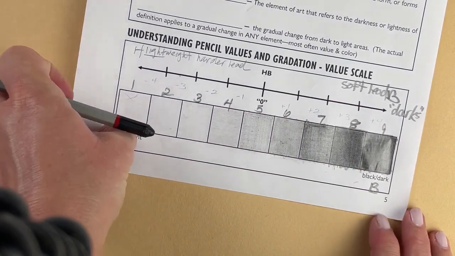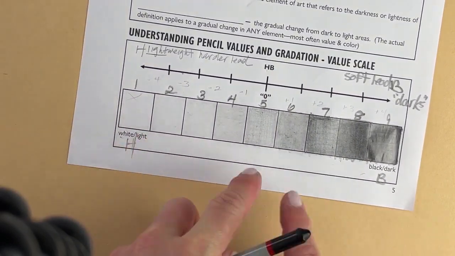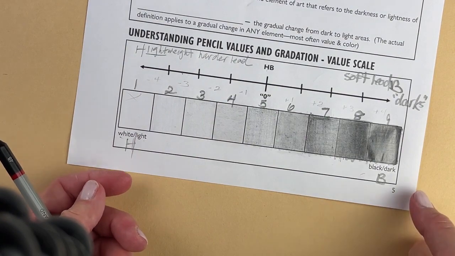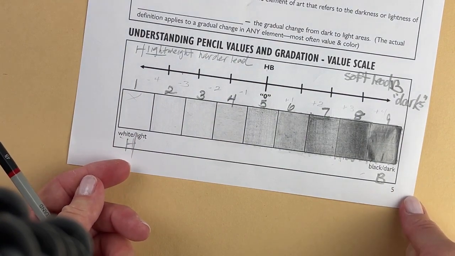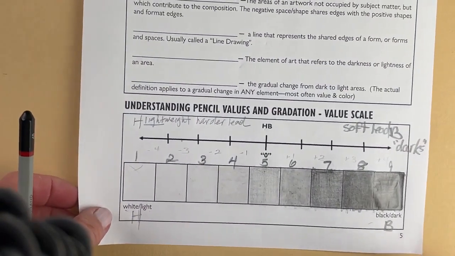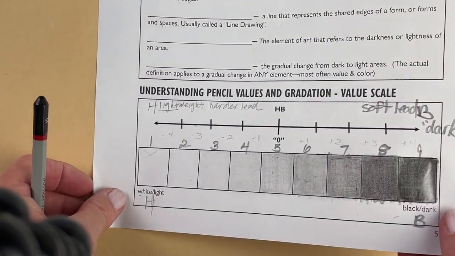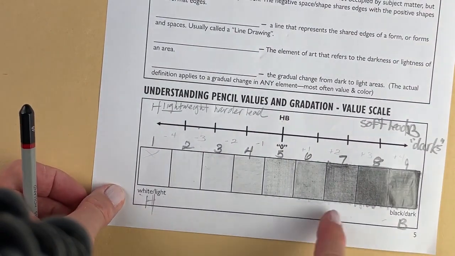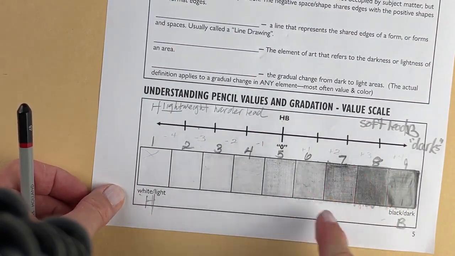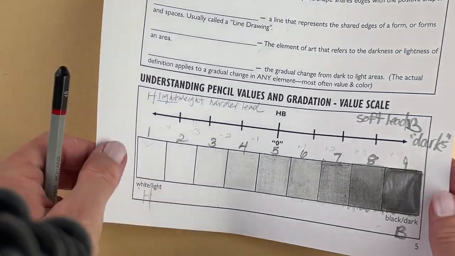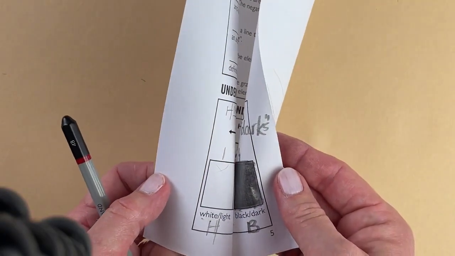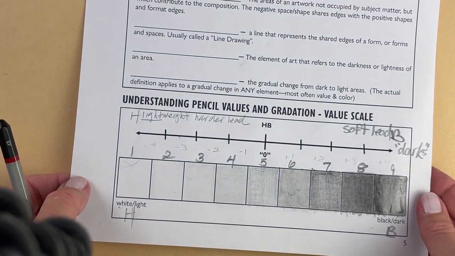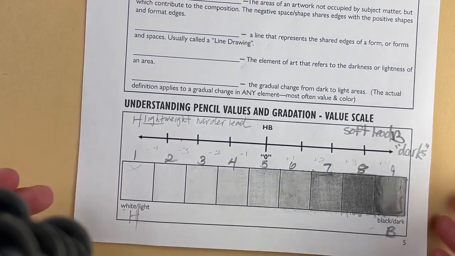Most teachers go anywhere between a 5-step scale to a 9 or 10-step scale as we're teaching drawing. So depending upon what your teacher's talking about, when they say go darker, they're talking about trying to get some of these values down here. So hopefully you're seeing the contrast between light and dark, and then all the levels of gray in between. Good luck.